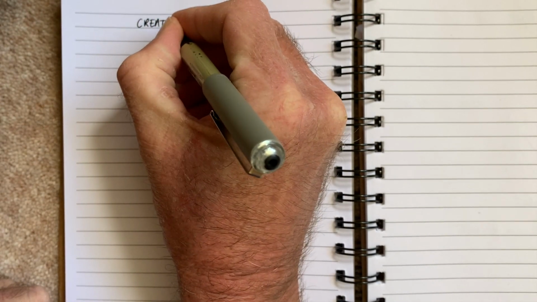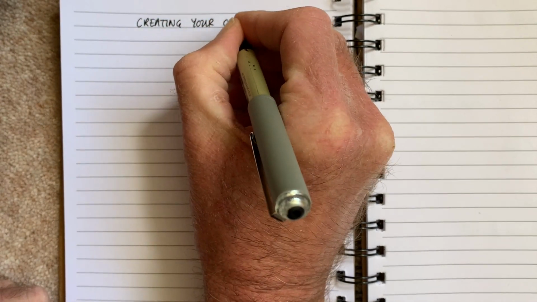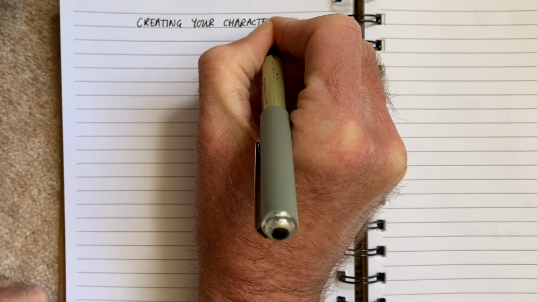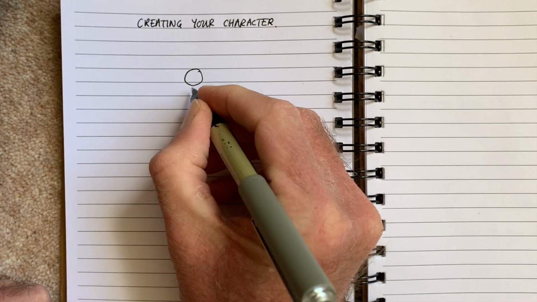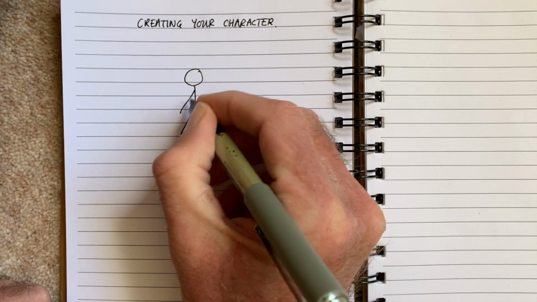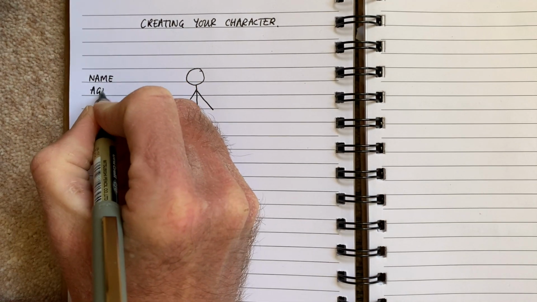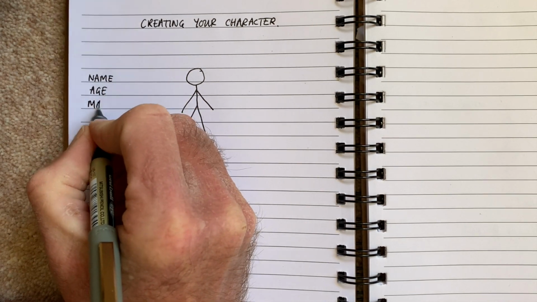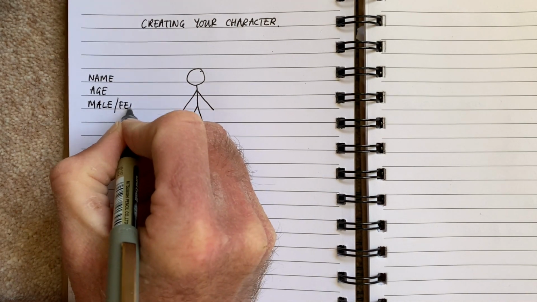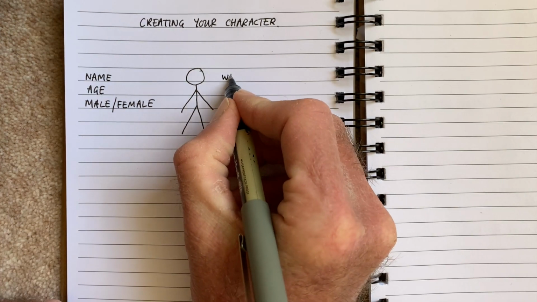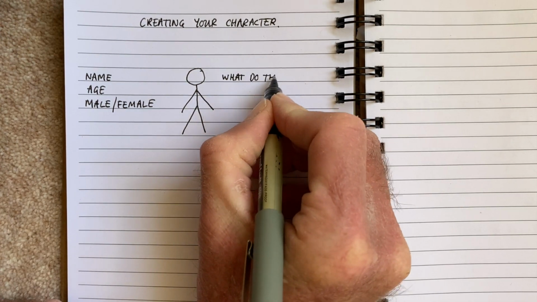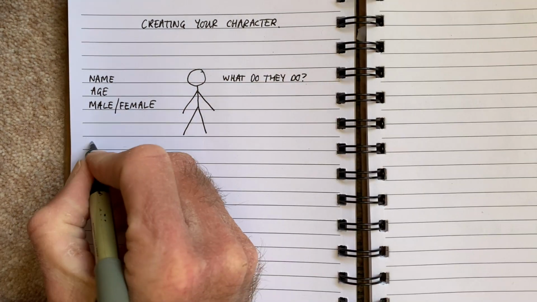Creating your character. Let's start with a blank figure. Your character is going to need an interesting name. How old are they? Are they male or female? What do they do? Well, that's easy. They're a secret agent just like you are.